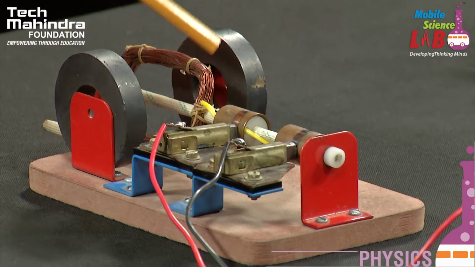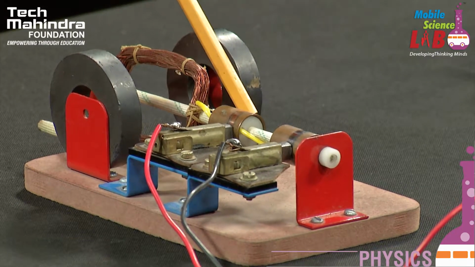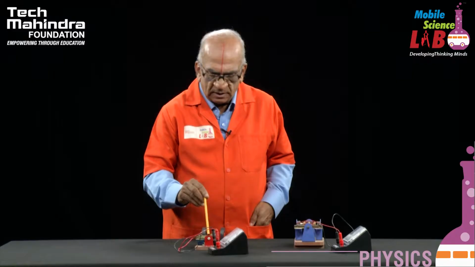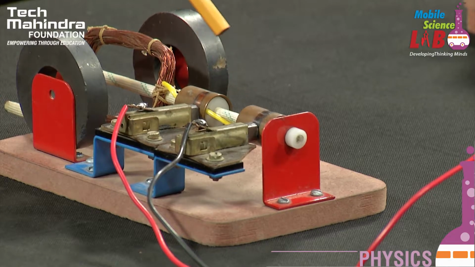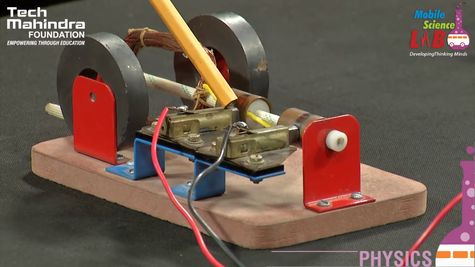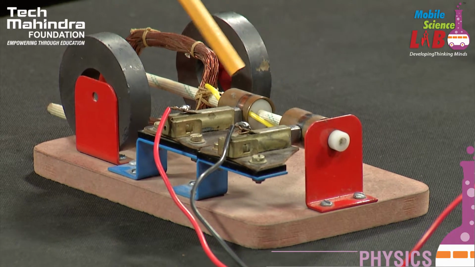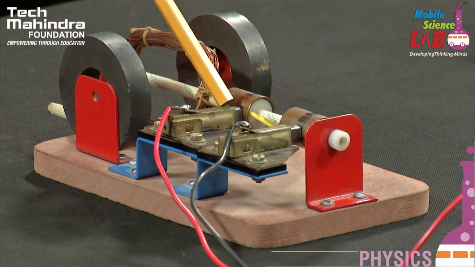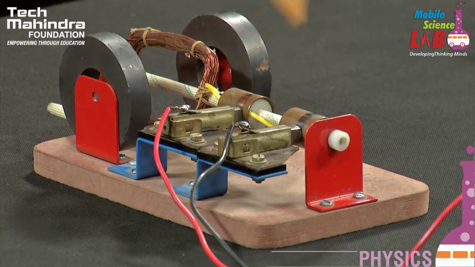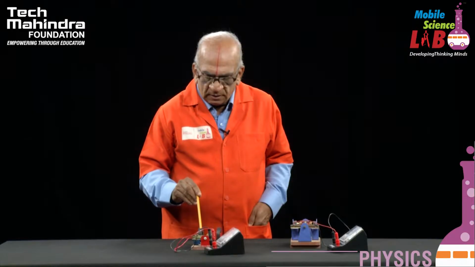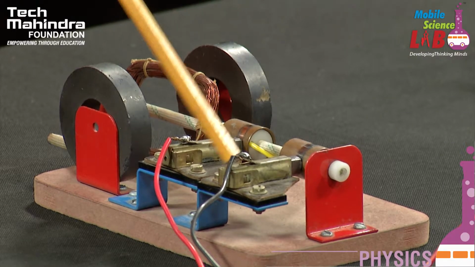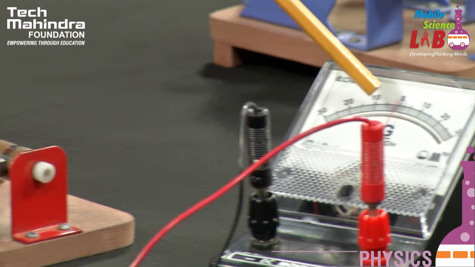The ends of the coil are connected to two slip rings separately. This is one, this is another. The other side of this is connected to carbon brushes. These are the carbon brushes from which you are going to draw the current. The output of the generator is connected to the galvanometer.